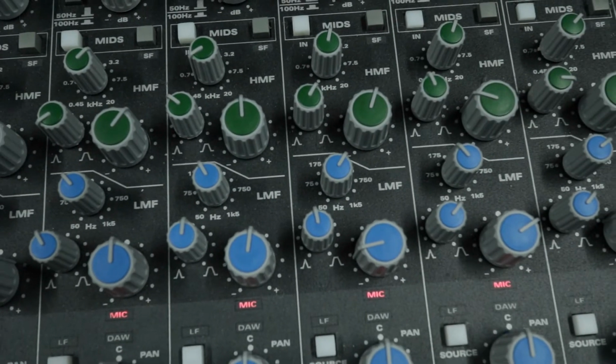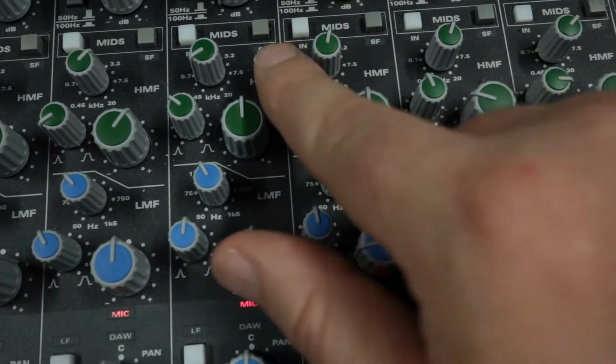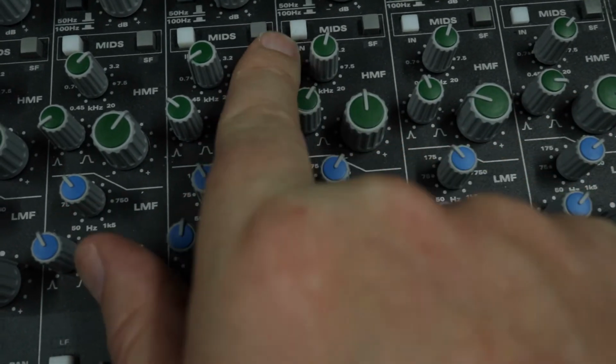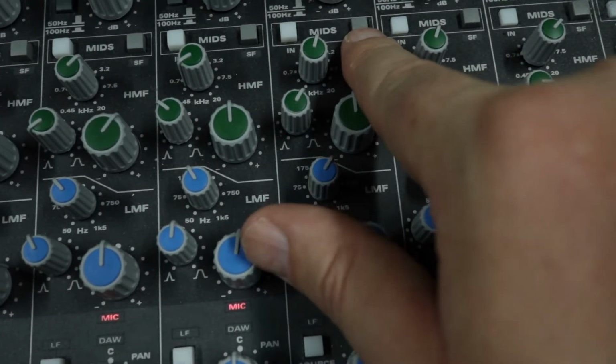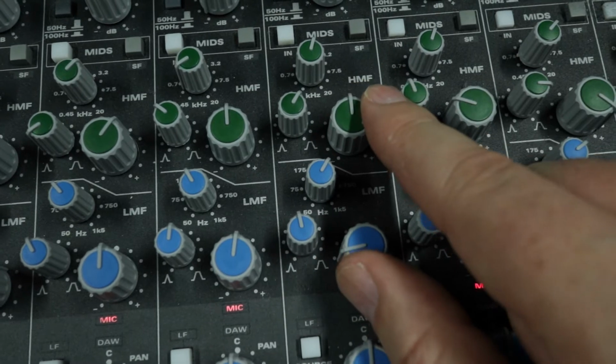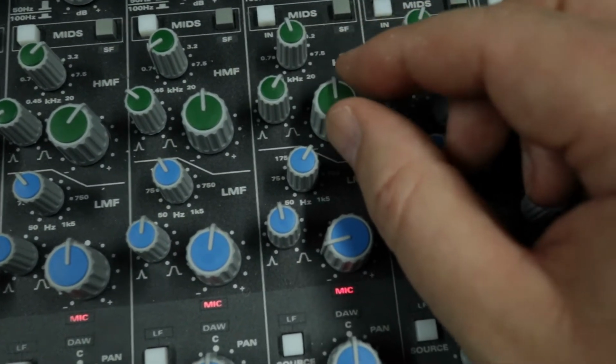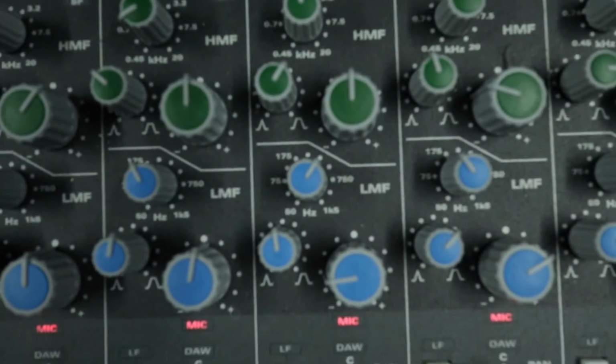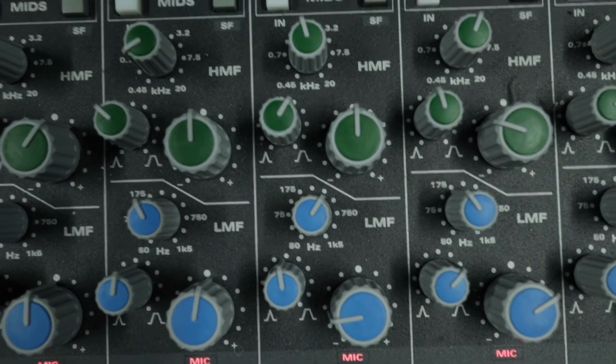Below that we have our mids. So we've got in and out to activate the EQ, short fader or up for long fader. And then we have fully parametric mid-range EQs, 2 bands with a Q.